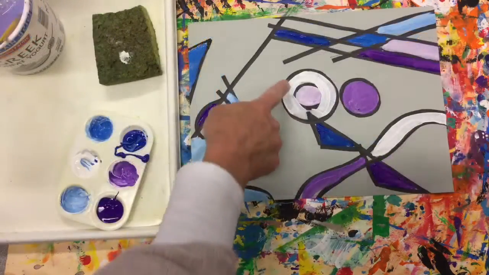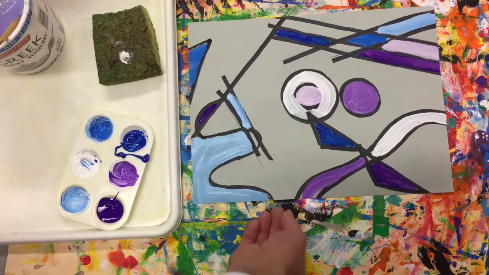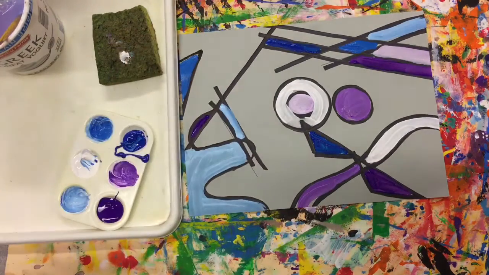You do paint over some of your Sharpie lines, that's all right. Once this dries, we will go back over them again. And also, you leave some of your background paper showing.